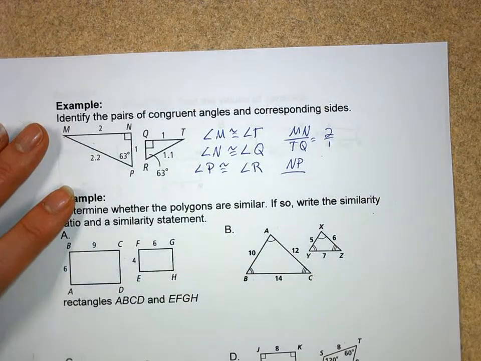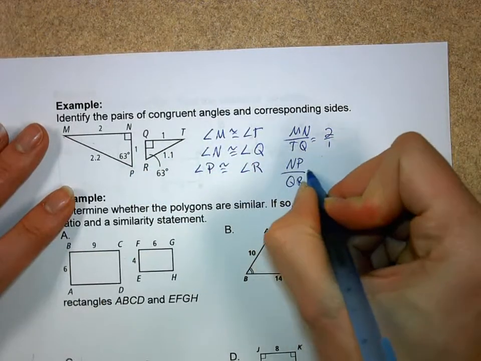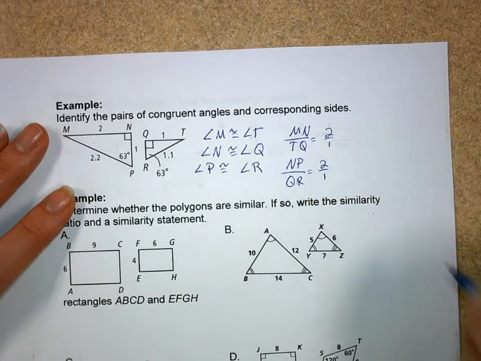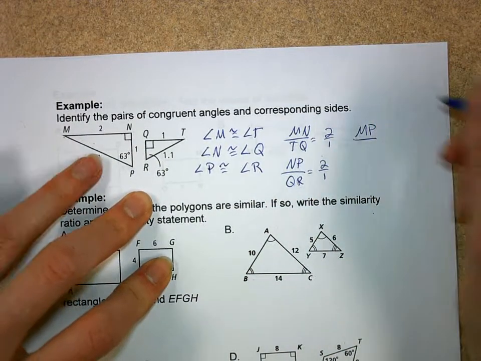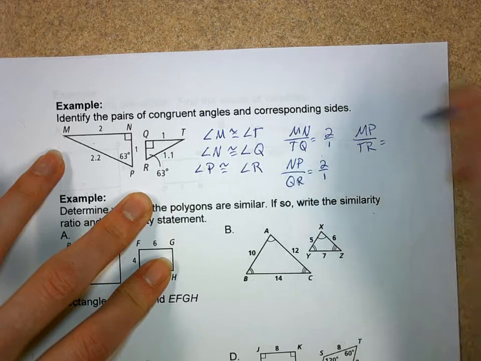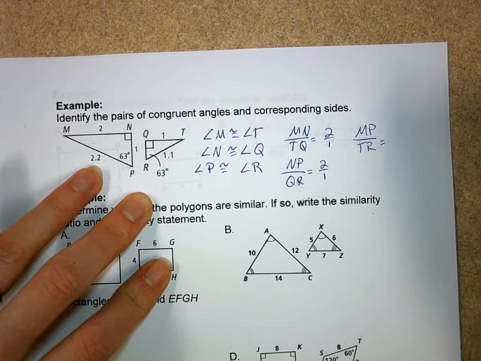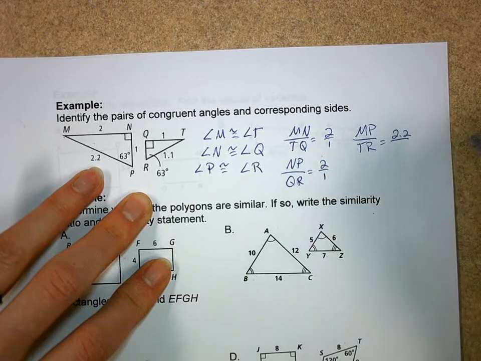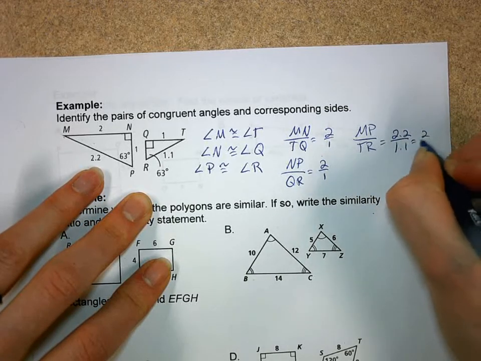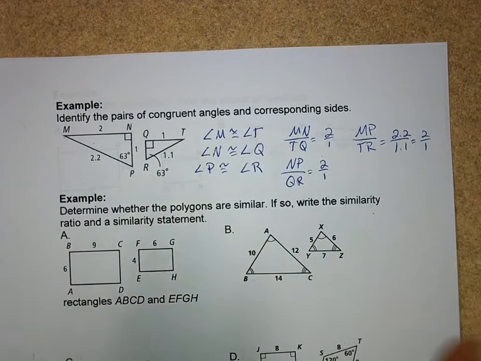I'm starting with the one on the left, they stay on top. NP goes with QR. Okay, 2 to 1. Then over here, MP goes with TR. And notice MP is 2.2 over 1.1. That's 2 to 1. So they all have the same similarity ratio.